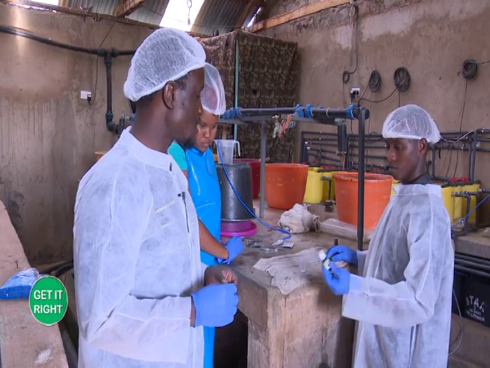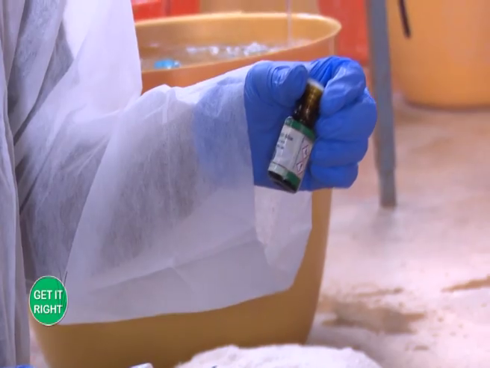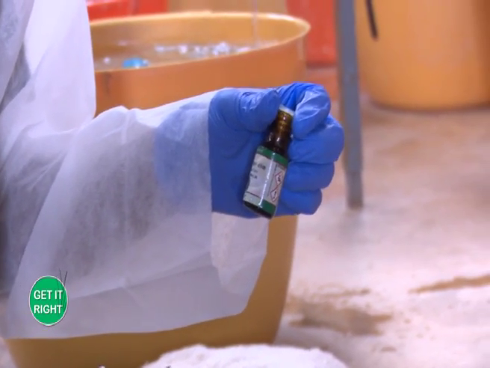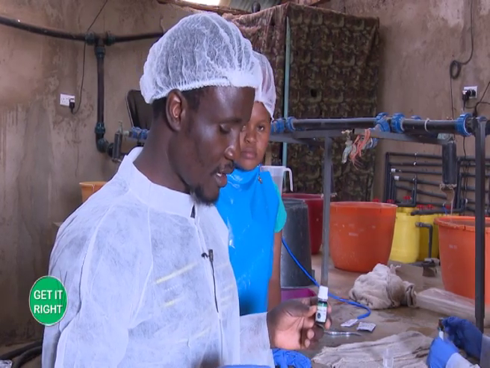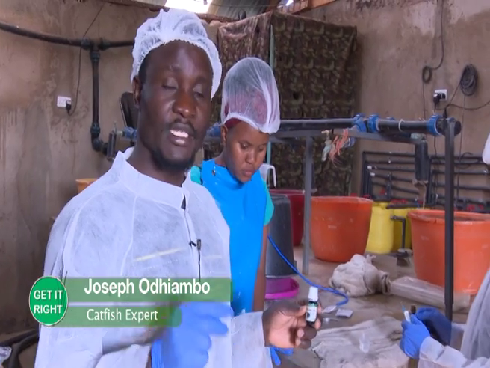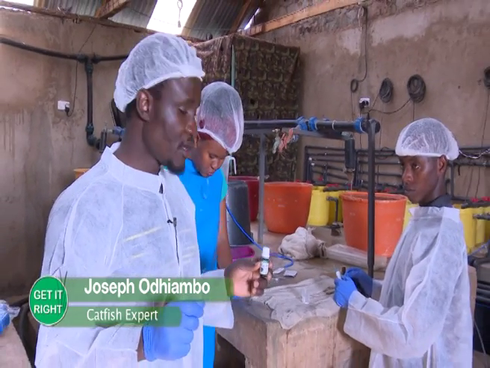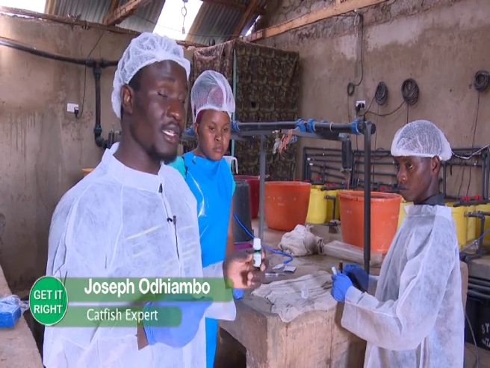So we'll use a natural anesthesia called clove oil. You put a certain amount of drops, like 10%, 1 ml in 10 ml of water, and you subject the fish for less than 30 minutes.